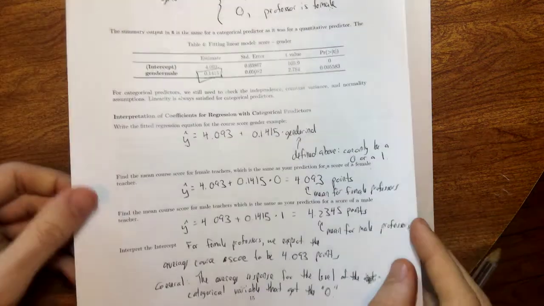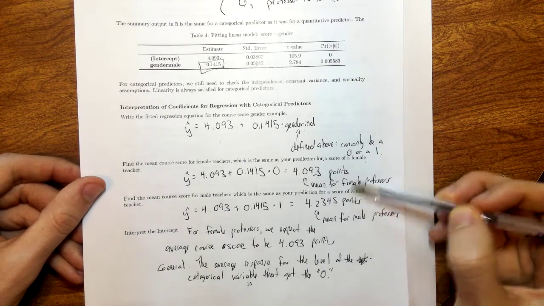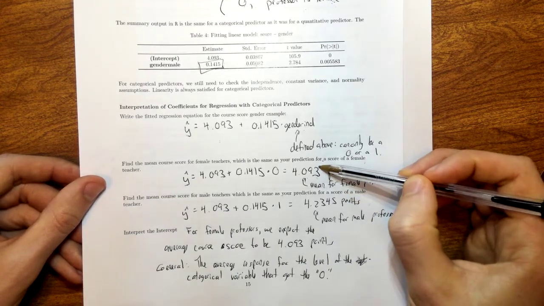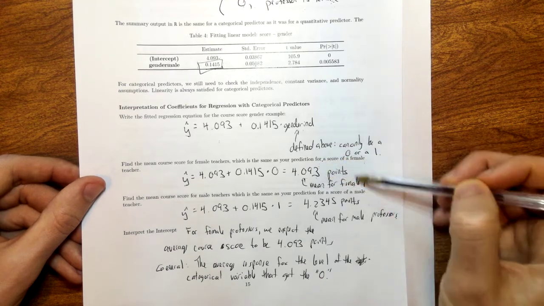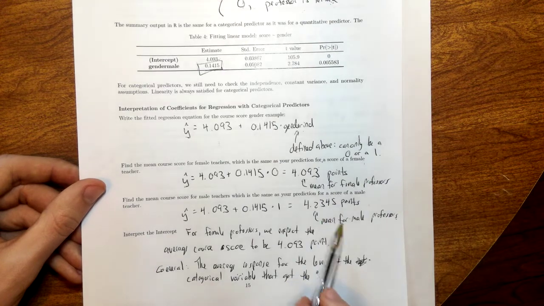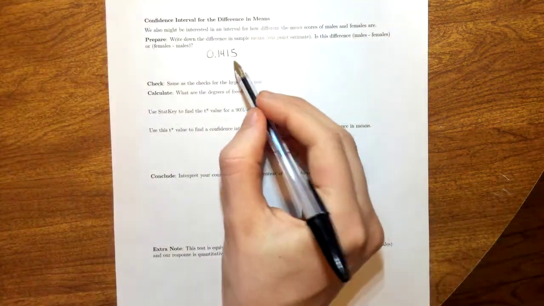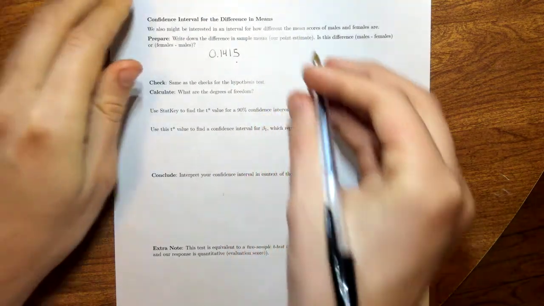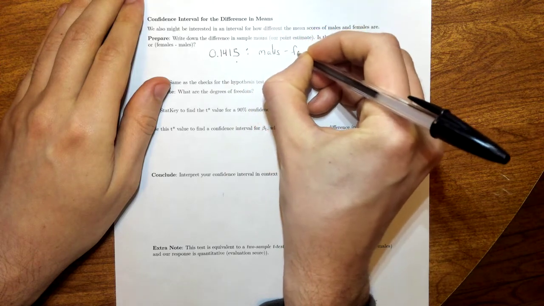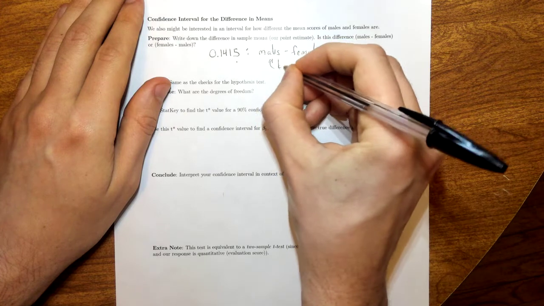So again, I'm jumping back to that page, and I think it's easiest to see from the predictions that we made, where we found a prediction for the score of female professors, which was also the mean, and we did the same for males. Since the males have, on average, the higher score, and this number is positive, then this must be males minus females. Right?